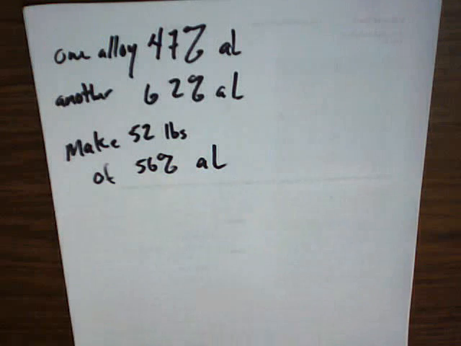Just like the last question we did, I'm going to change the numbers to 47%, 62%. Well, I didn't even change those percentages, did I? But the pounds is different. You want 52 pounds instead of 43 pounds last time. And this time we want 56% aluminum instead of 60% titanium. So it's the same question, just different numbers. What was the first thing I did in that other question?